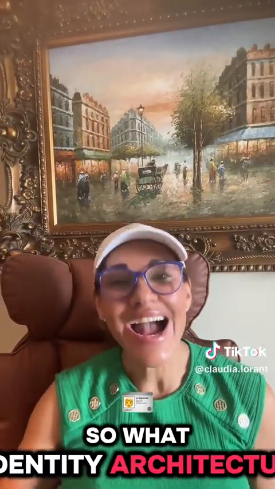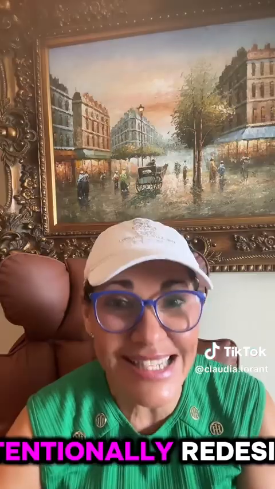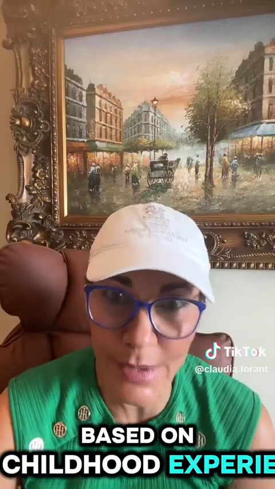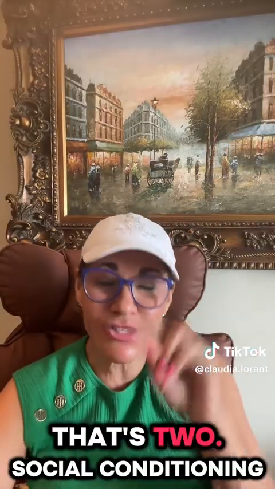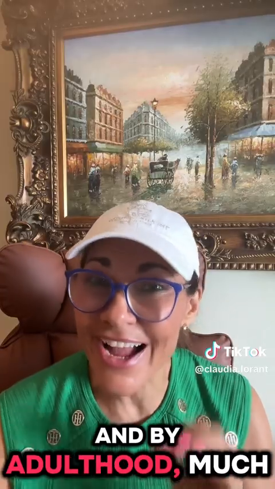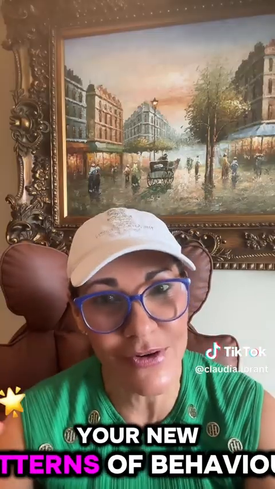So what is identity architecture? Identity architecture is the process of learning how to intentionally redesign the way you see yourself and how you respond to life. Most people never consciously design their identity. Instead, their identity forms based on their childhood experiences, that's 1, their past traumas, that's 2, social conditioning, and habits and emotional patterns. So you see, over time, these patterns become automatic, and by adulthood, much of the behavior runs on unconscious programming. This is where the QOM VIP Framework blueprint comes in, and what it does is it helps you become aware of those patterns and also helps you to reprogram and redesign your new patterns of behavior.